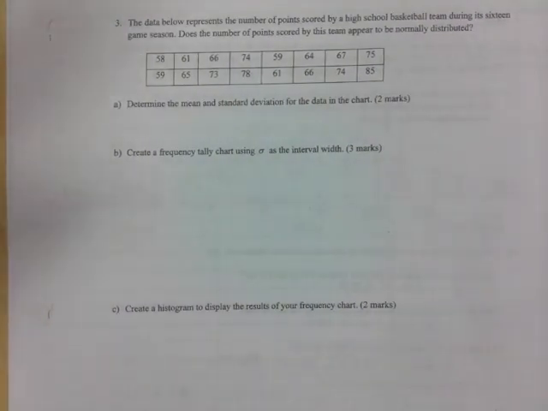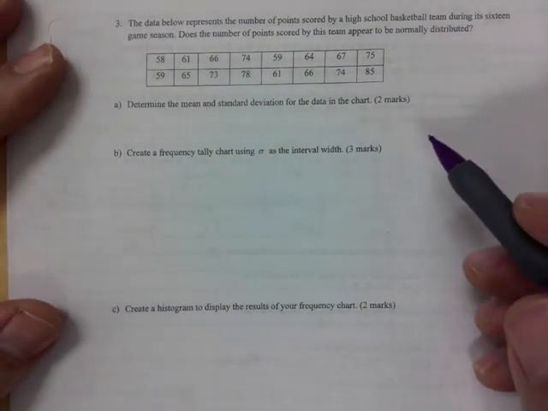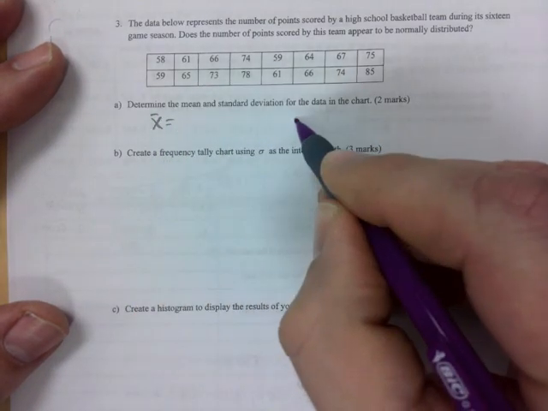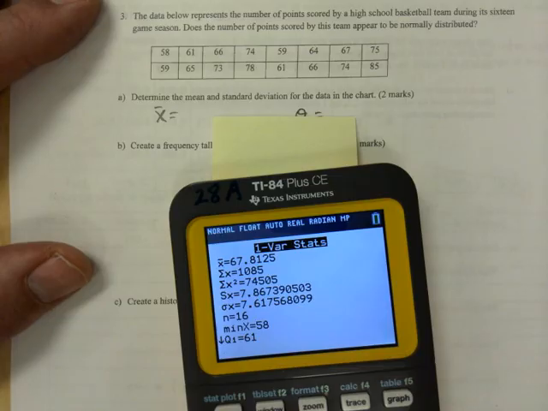Okay, and here we have that. The data represents the number of points scored by a high school basketball team. It's asking, does it appear to be normally distributed, right? So we're going to figure that out here. Let's figure out the mean and the standard deviation. I'll pause this. You go ahead and enter it and figure that out. So here it is. I figured it out.